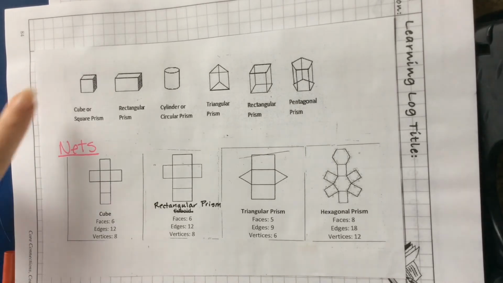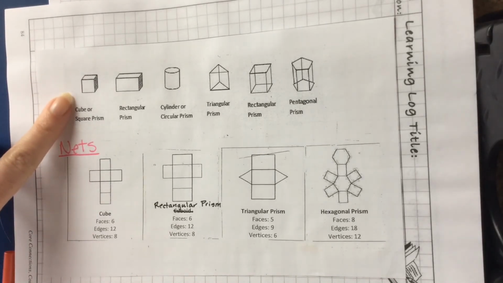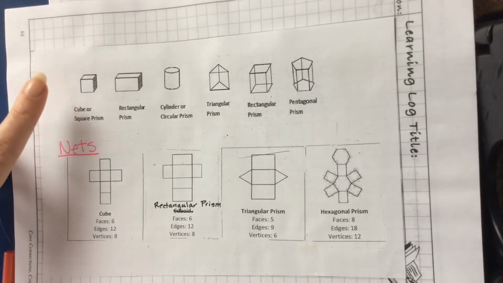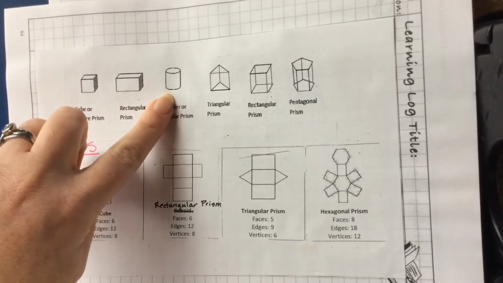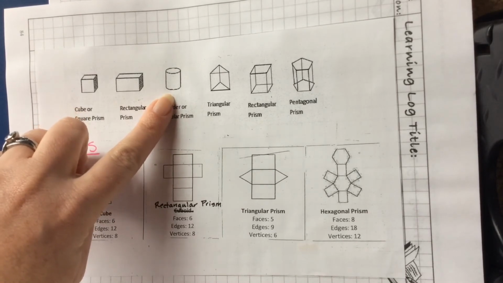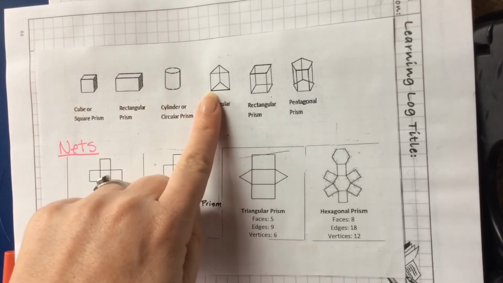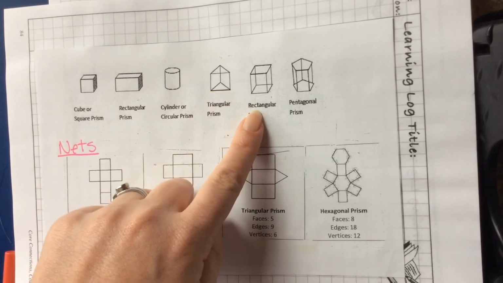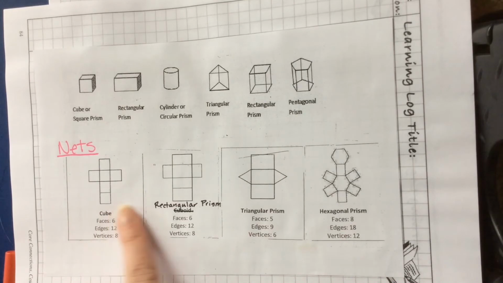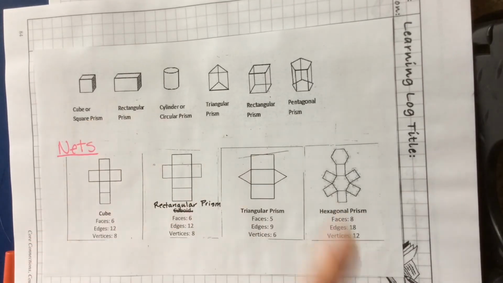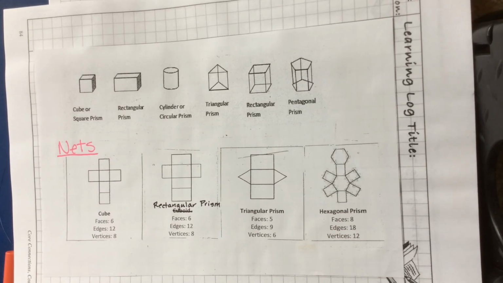And just a reminder of some of the names of the regular polyhedrons that we'll see. Square prism, rectangular prism. We don't do cylinders in 7th grade. You will do a lot of those in 8th grade. Triangular prism, rectangular prism, and again that pentagonal prism. Then down here, they took some of those shapes and they unfolded them. When they unfold them, we call that the net. That's going to be a really important thing as we're moving into finding the surface area.